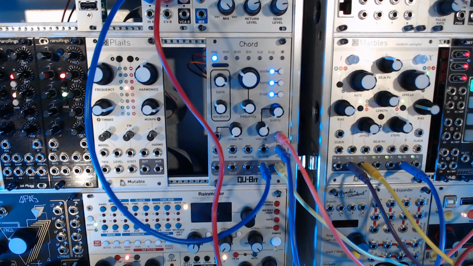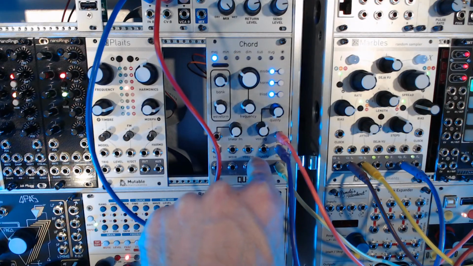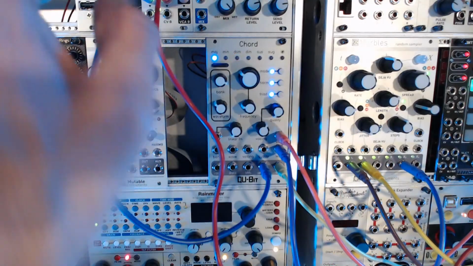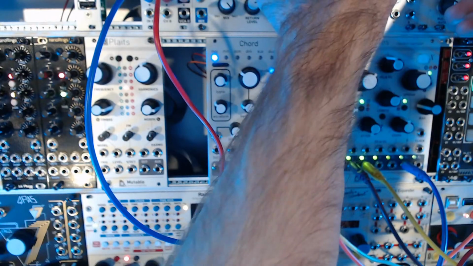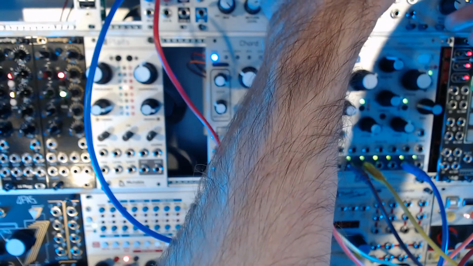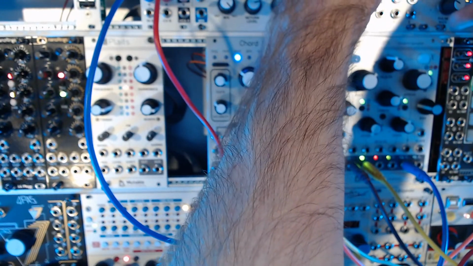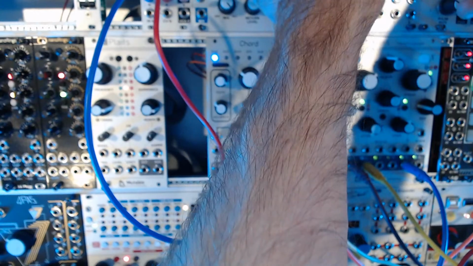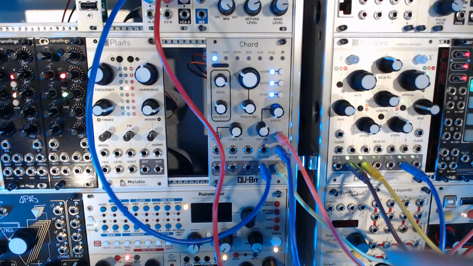Okay, so time to figure out what we're missing here. Triad mode, so that should be good. Why are we getting no signal here? I might not be getting enough signal for the lo-fi junkie. That's okay.